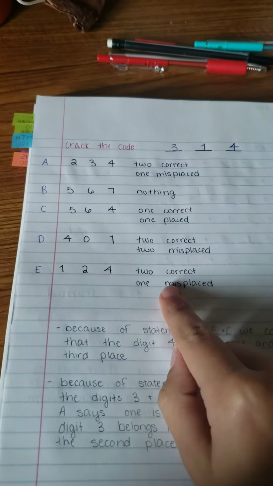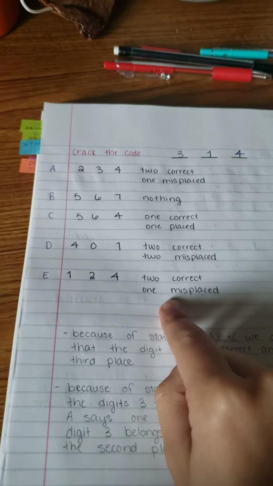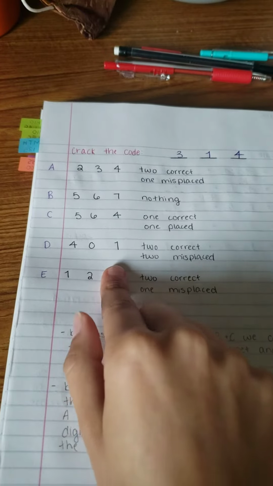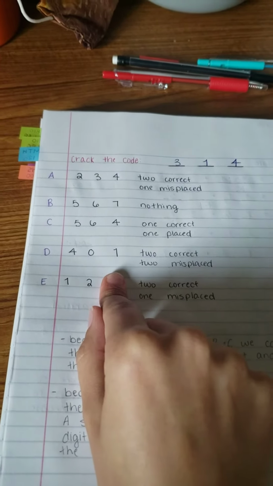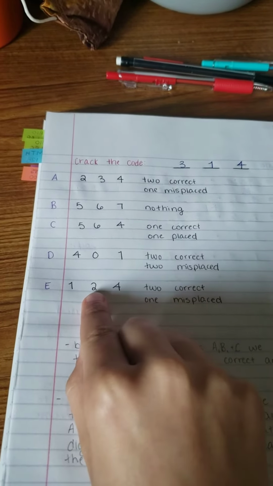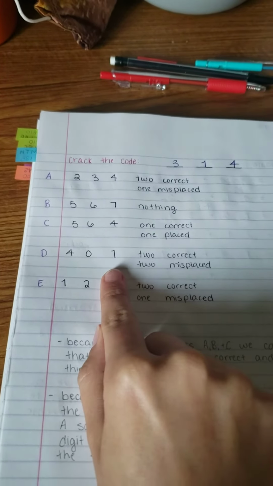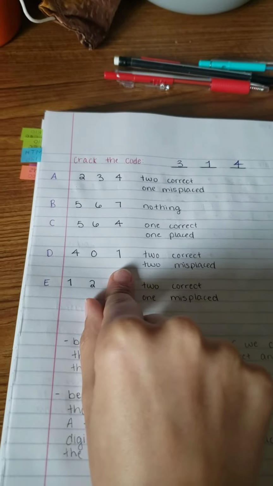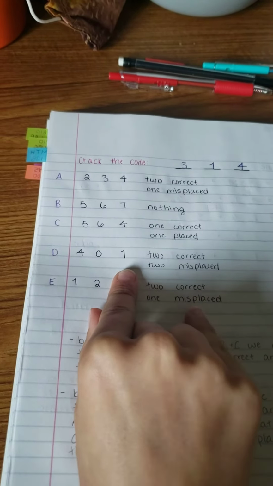And if we look here, 2 are correct, 1 is misplaced. We already know that this is correct, so we have 1 and 2. But if 2 is correct, so let's go ahead and say that 2 is the next number that we're looking for. If 2 is correct, that would be the other correct number, and it would be misplaced, meaning it would have to go here.